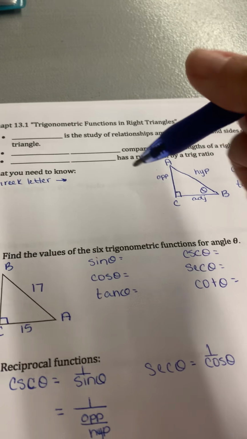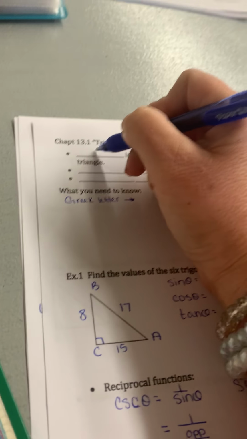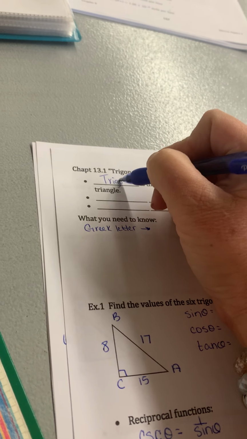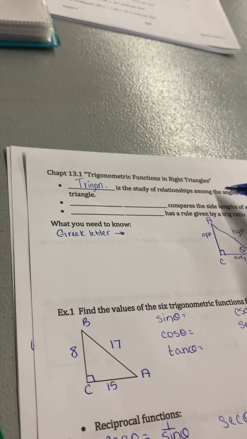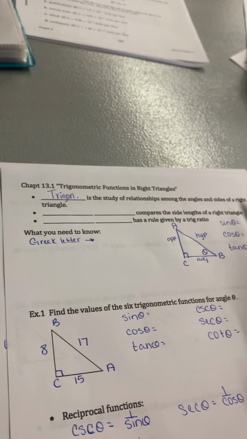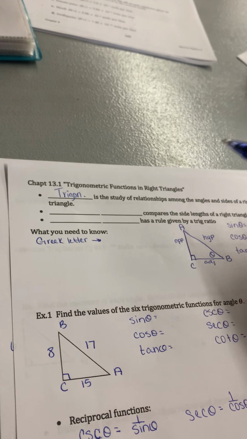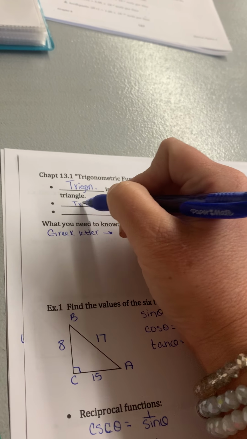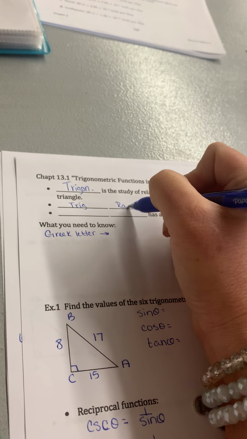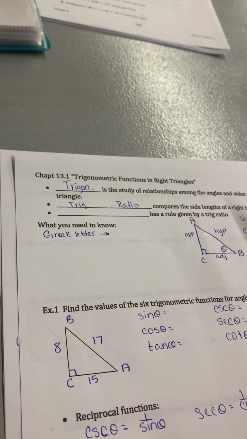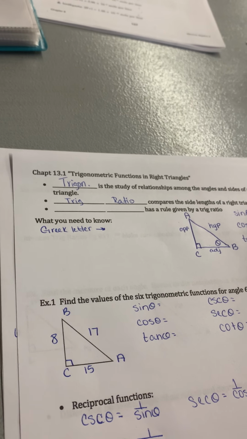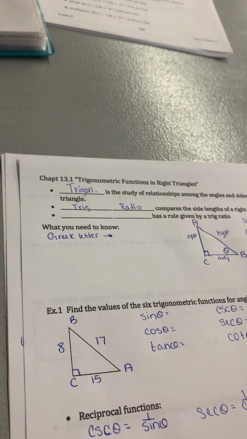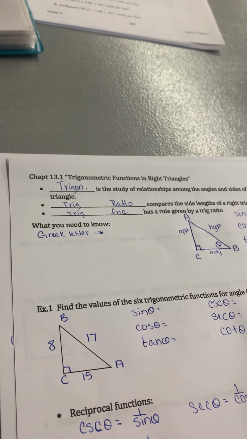First off, we need to know that trigonometry is the study of relationships among the angles and sides of a right triangle. You were already introduced to this in geometry. A trig ratio, which we know is just a fancy word for fraction, compares the side lengths of a right triangle. A trig function has a rule given by a trig ratio.